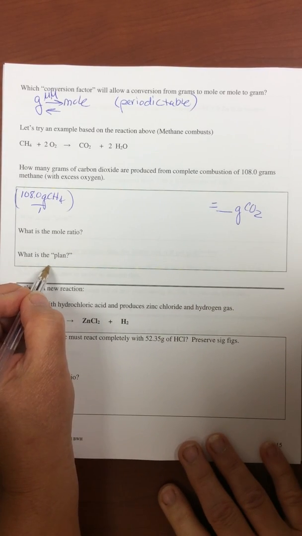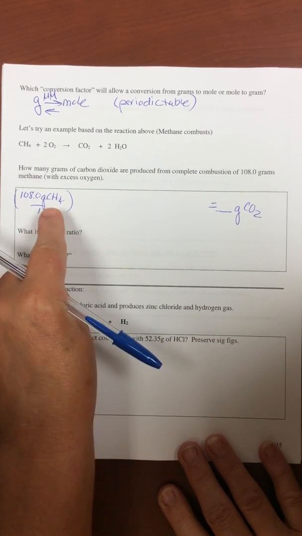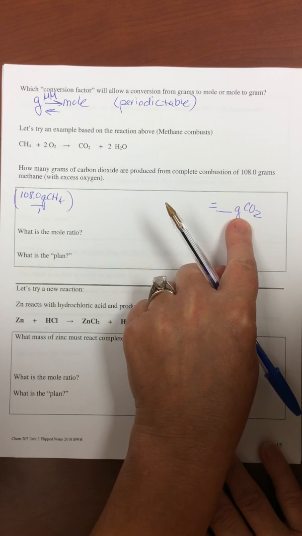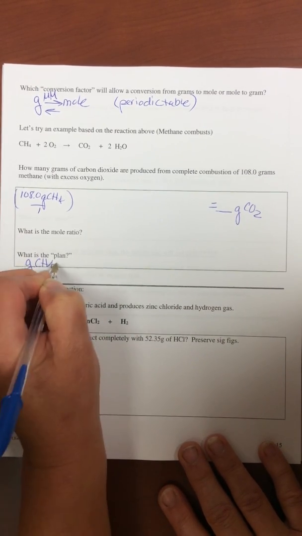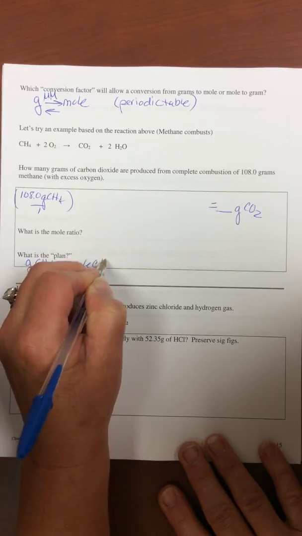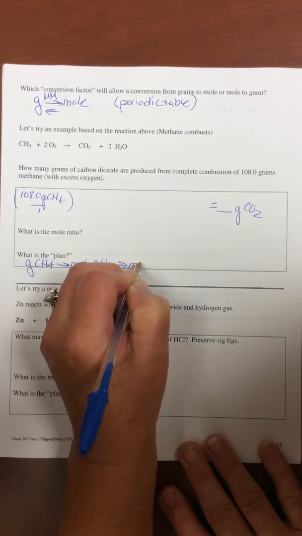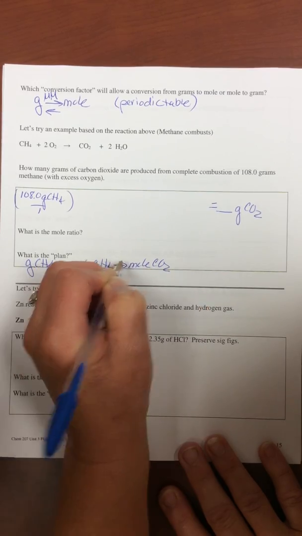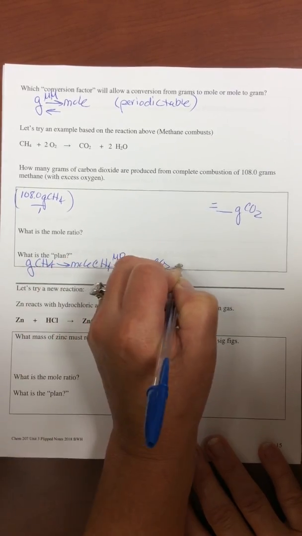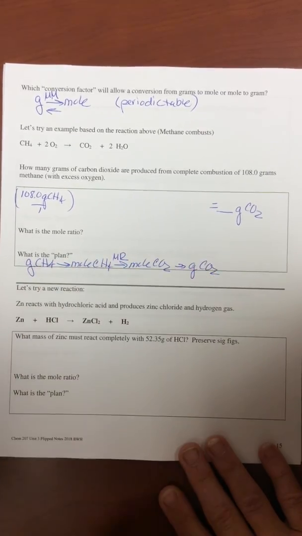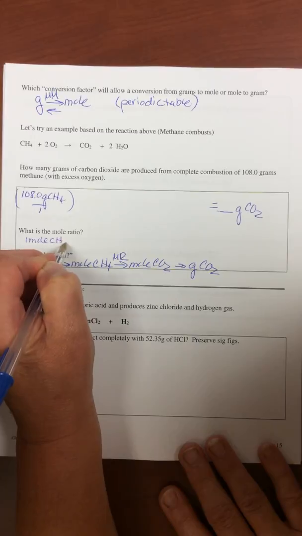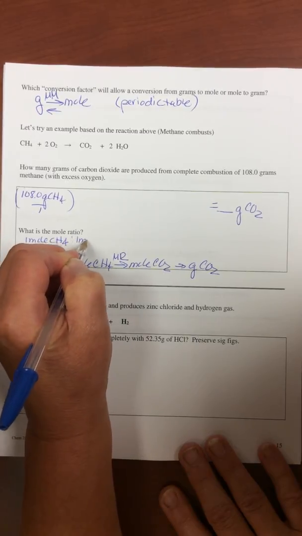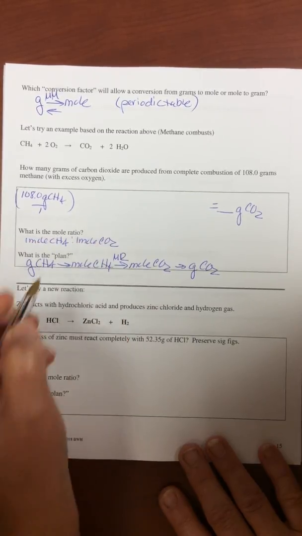Our plan is that in order to get from A to B, we always have to go through the mole ratio. So we're going to go grams of CH4 to mole of CH4 to mole of CO2 through the mole ratio to grams of CO2. Make your plan. The mole ratio is 1 mole CH4 to 1 mole CO2.